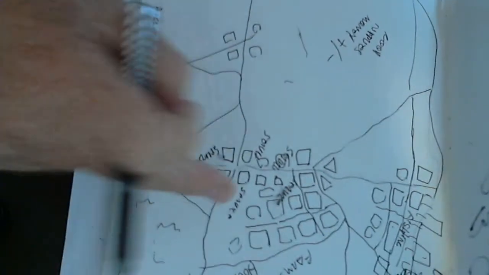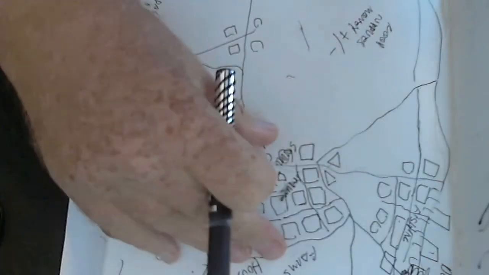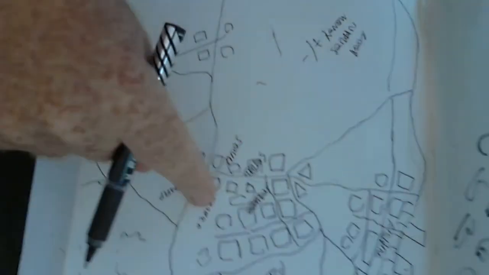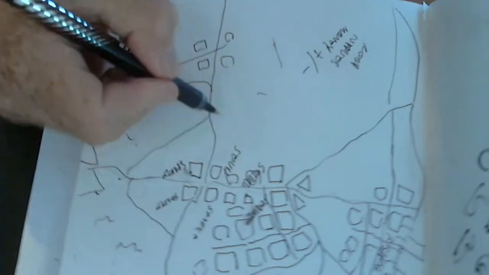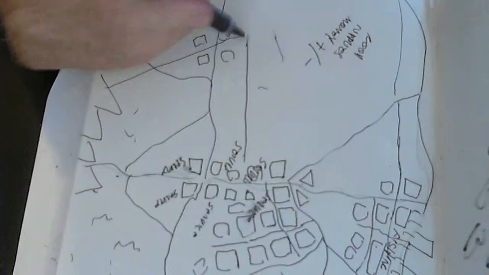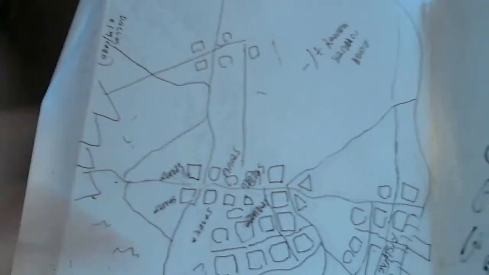So either this town needs to change to take advantage of the new things, maybe now focusing more on the oil and the fishing and less on this road, or it needs to spread out to take advantage of this new road, or it's going to die.